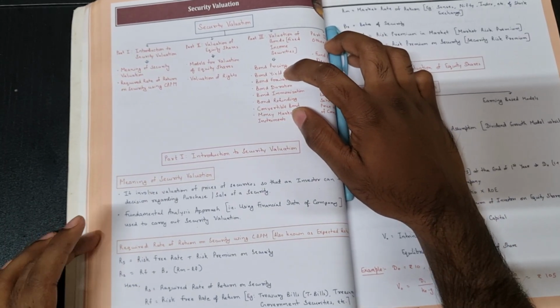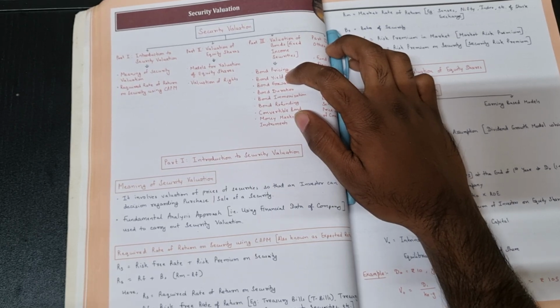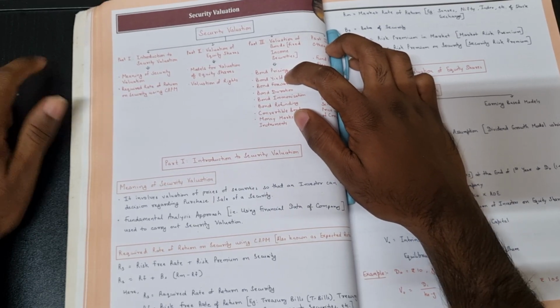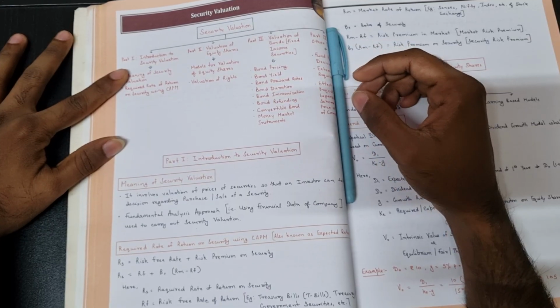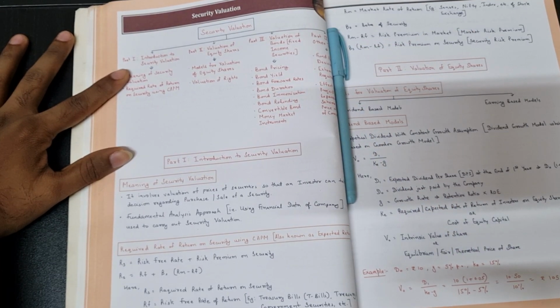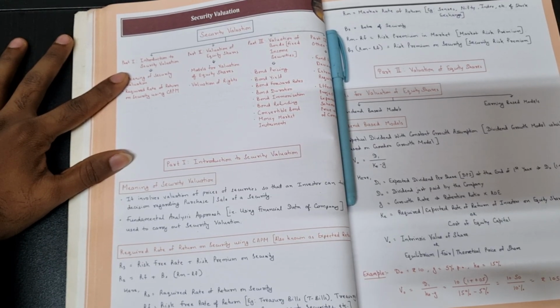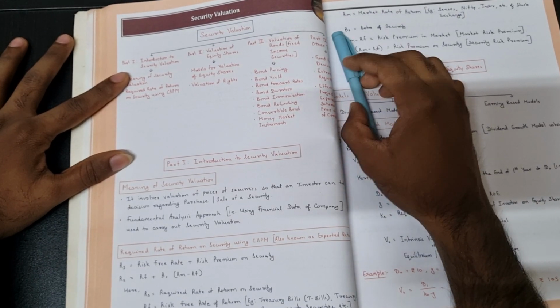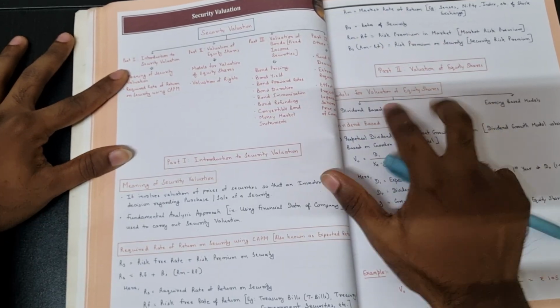So we have another basic. We have passed CA Inter, right? In FM, we used to have a concept called CAPM. You might know that concept. You might have just rectified the formula. What is its formula?